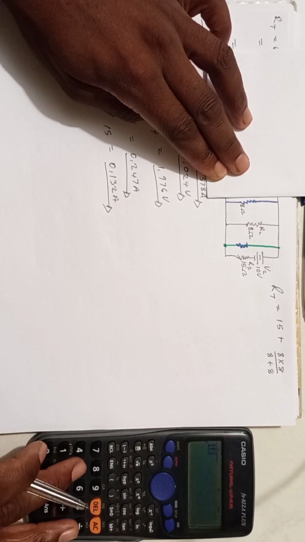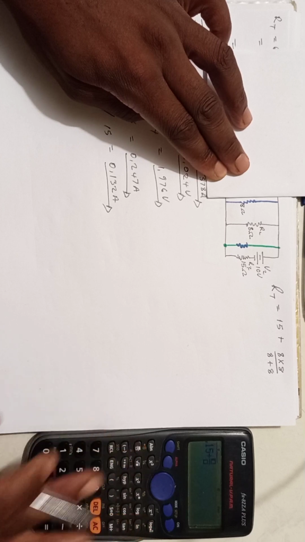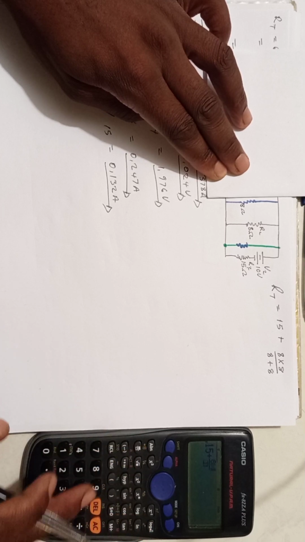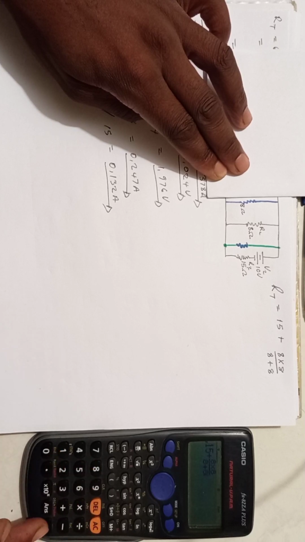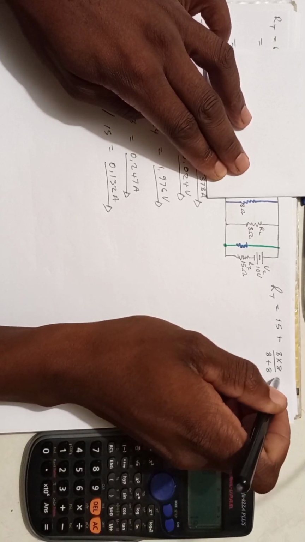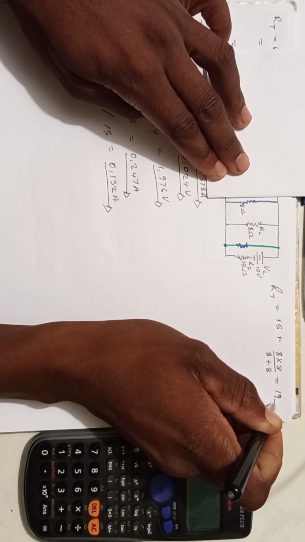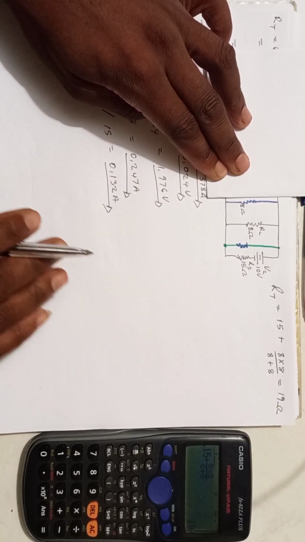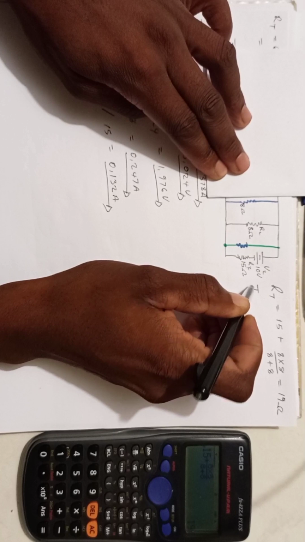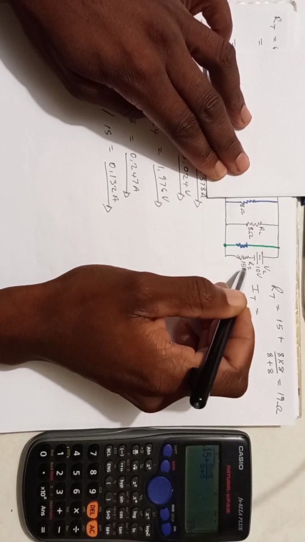So let's punch that in a calculator. Plus 8 times 8 divided by 8 plus 8. This is equal to 19 ohms. So let's calculate the total current of the circuit.